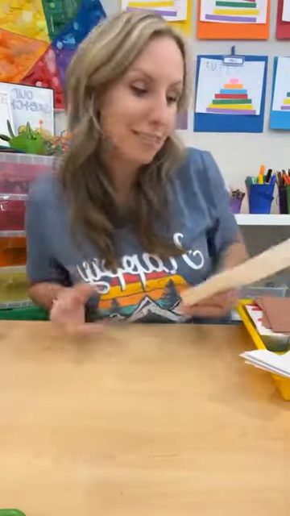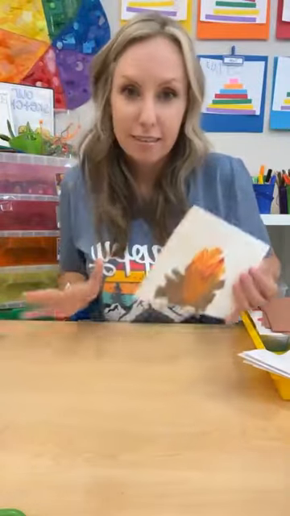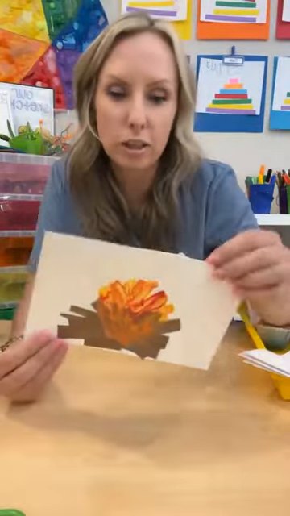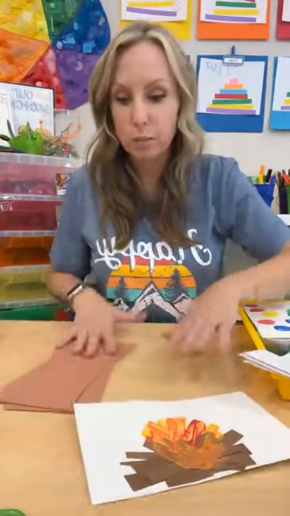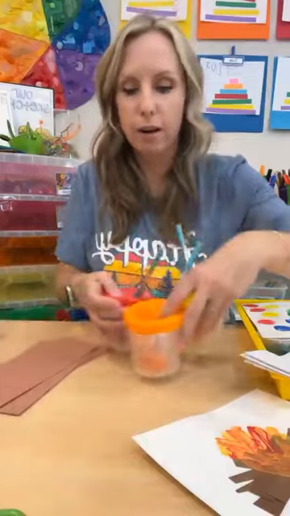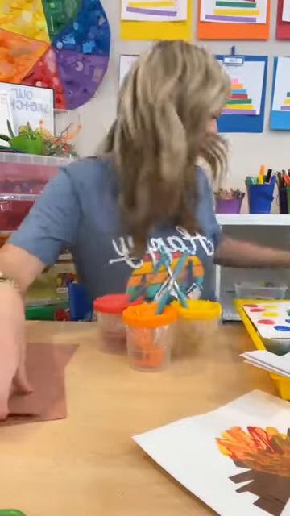Now, if you want to do a more basic, like campy activity, you can do these little fires. So what I do is I put out just pieces of brown paper. I typically grab my art easel paint as much as I possibly can.